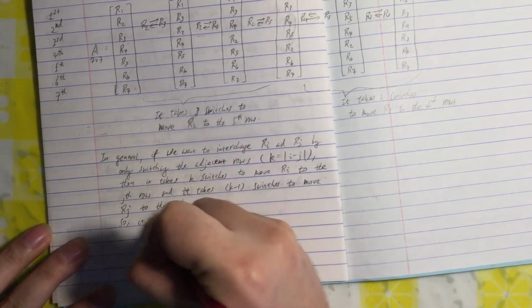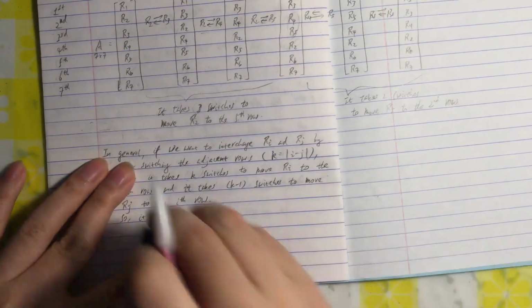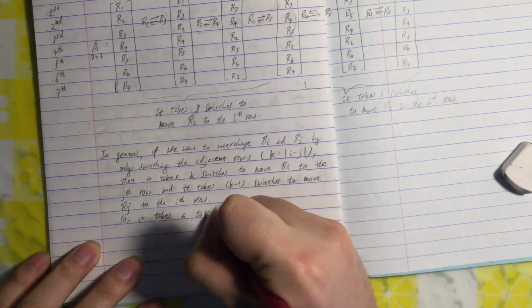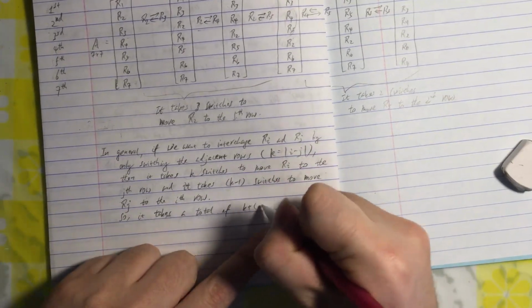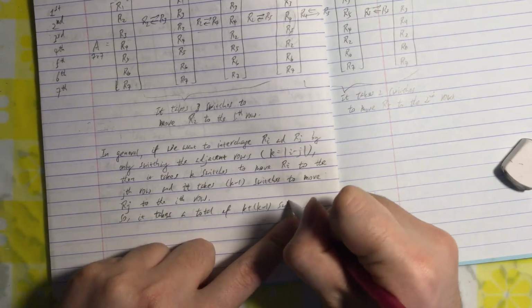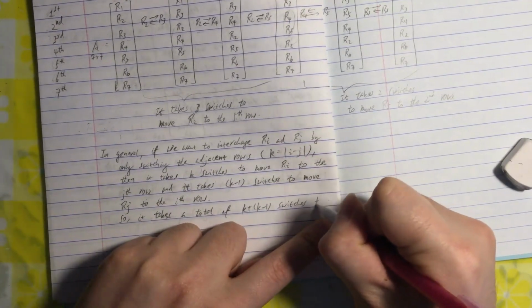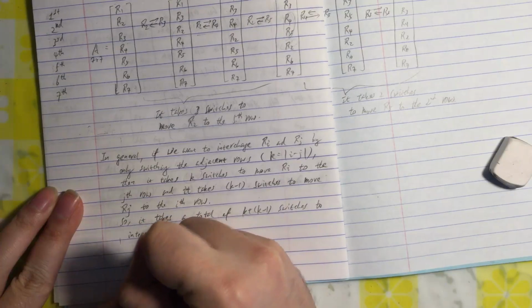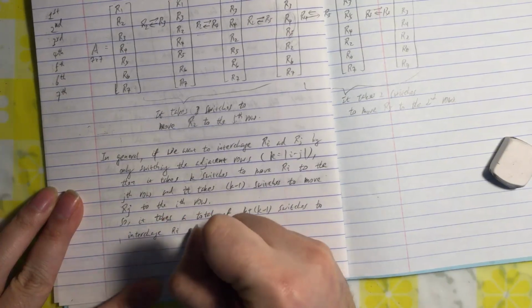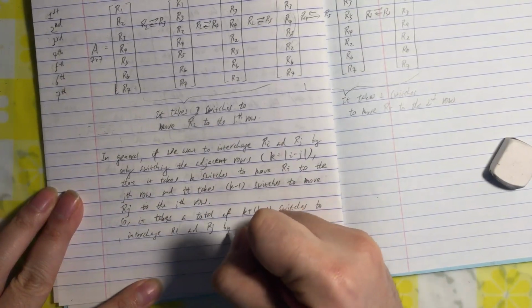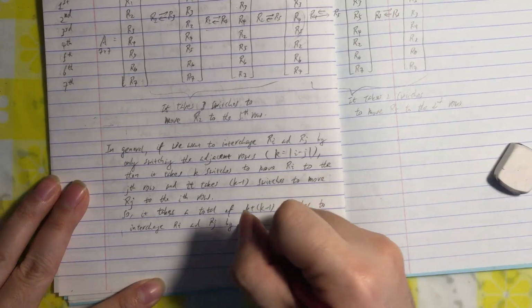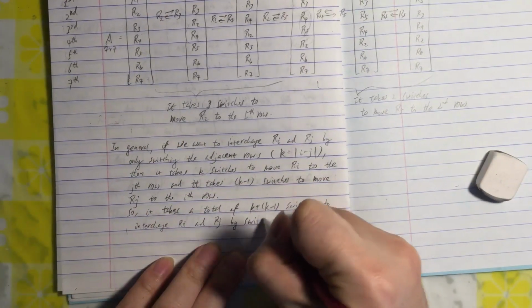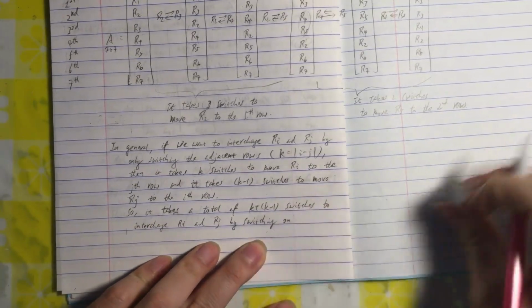So it takes a total of K plus K minus 1 switches to interchange row I and row J by switching only adjacent rows.